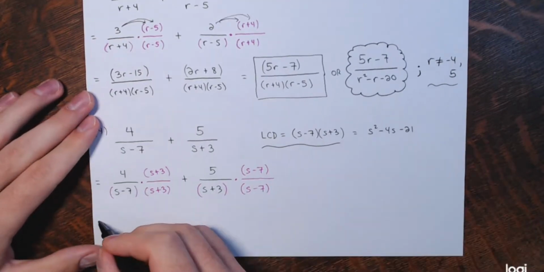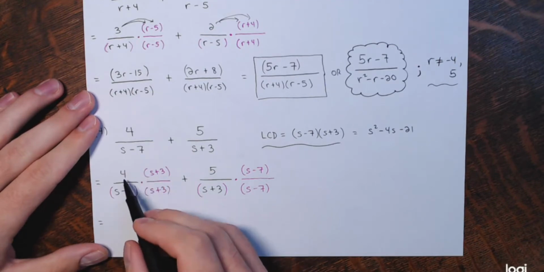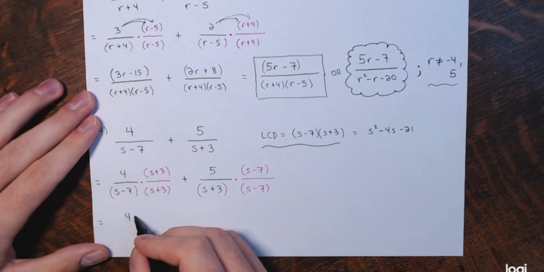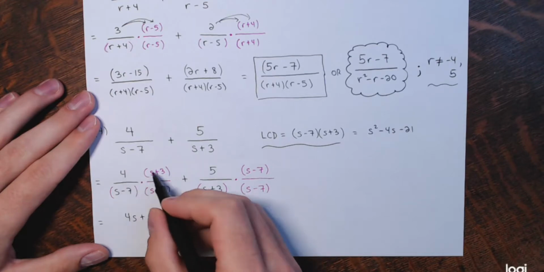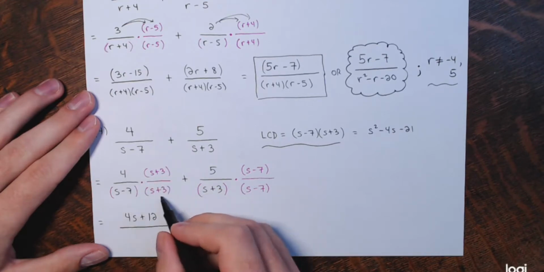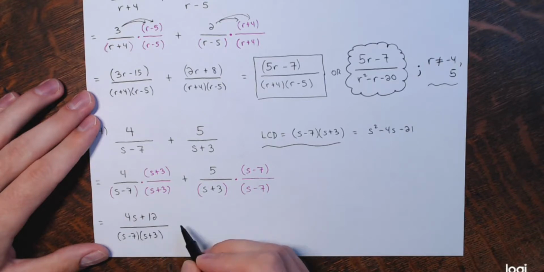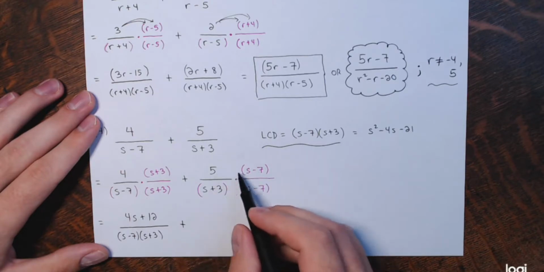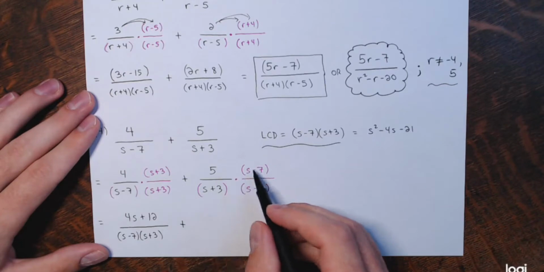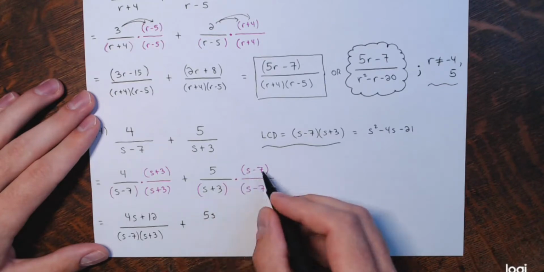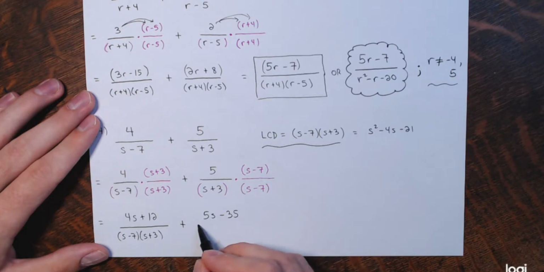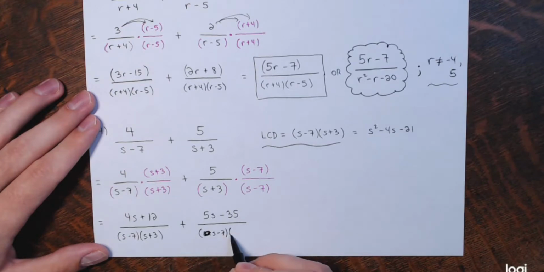All right, and in doing so, this first fraction becomes the following. The numerator would be 4s plus 12, distributing the 4 there, over the LCD, s minus 7 times s plus 3, plus, and then multiplying these two, 5 times the quantity s minus 7, that'd be 5s minus 35 over the LCD, s minus 7 times s plus 3, or s plus 3 times s minus 7, doesn't matter. But they're the same denominator now.